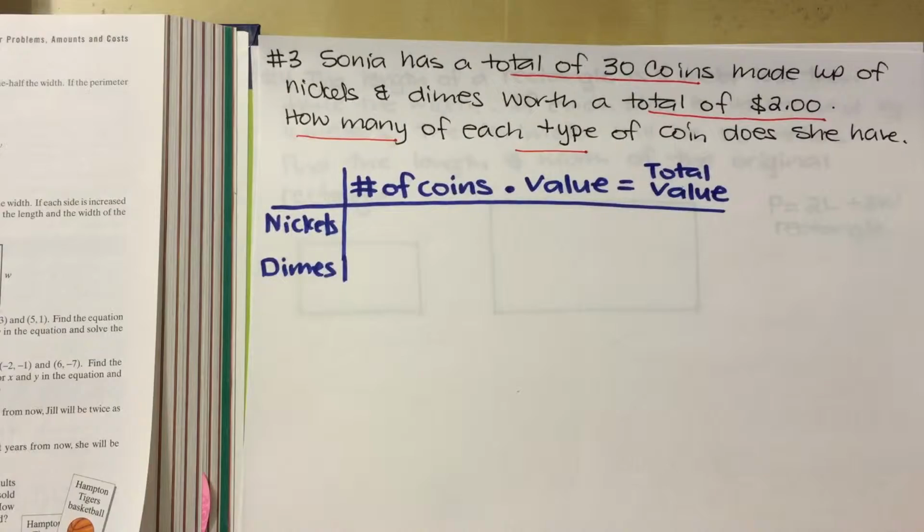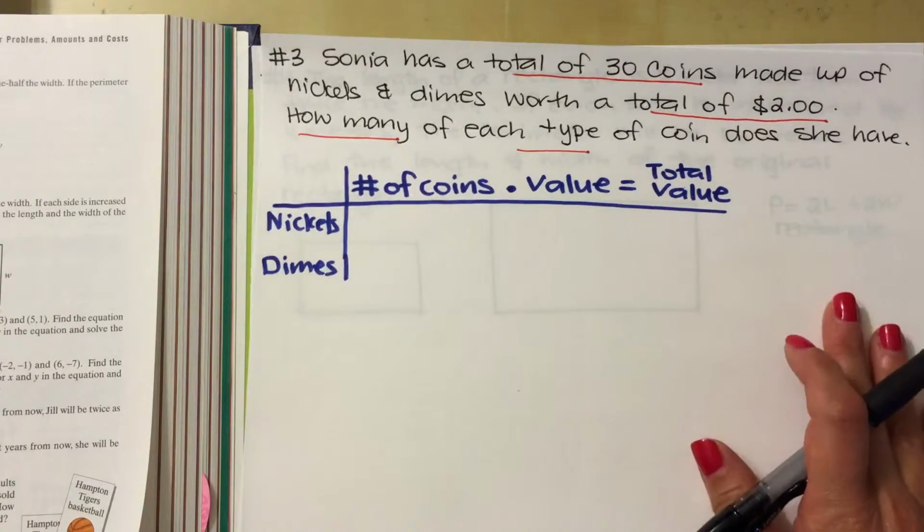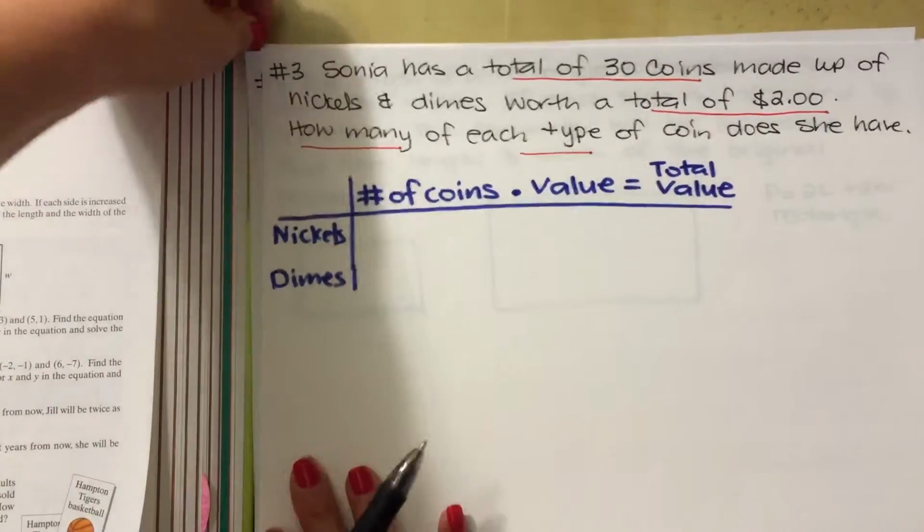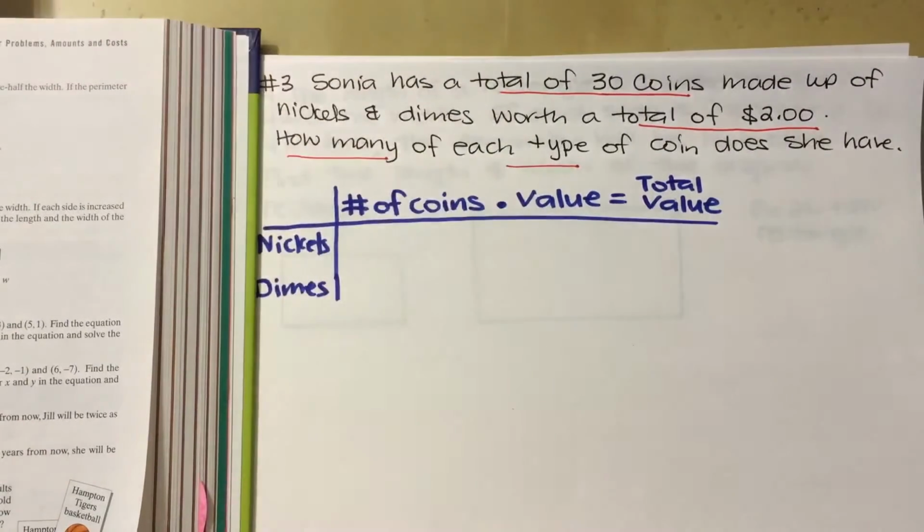This one is different. This one has to do with coins. So let's read the problem first. It says, Sonia has a total of 30 coins made up of nickels and dimes worth a total of $2. How many of each type of coin does she have?